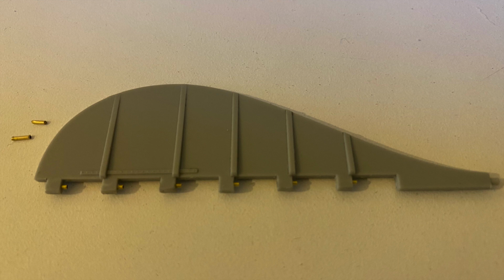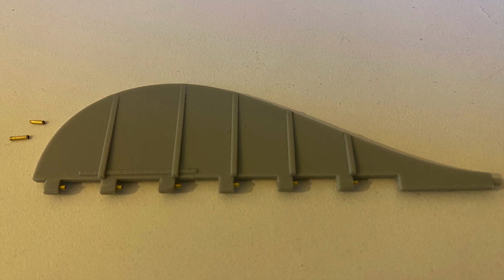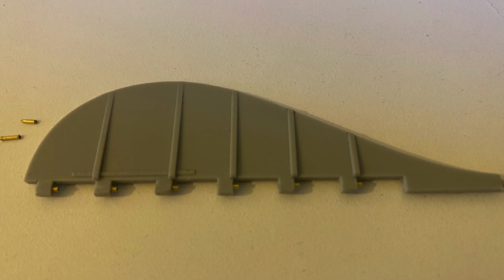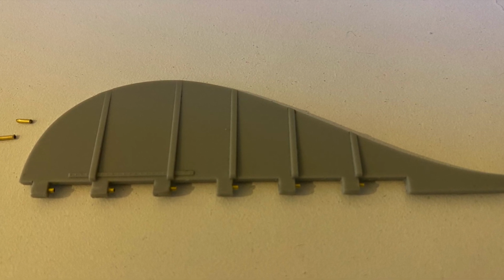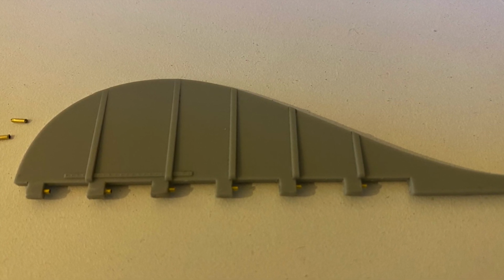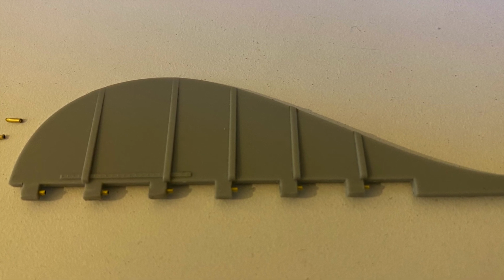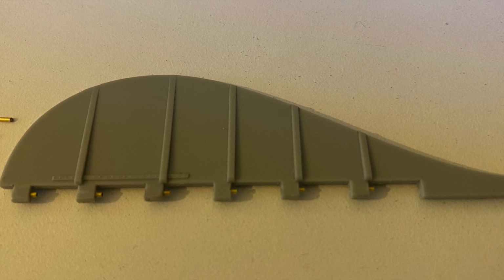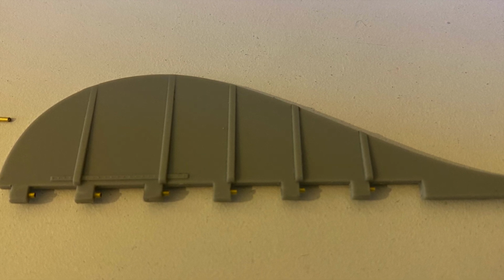This is the final position of the rudder. I decided to take off the plastic nubs on the top of the brackets. And instead I've replaced them just by extending the bushings by the same amount, about 1 millimetre. And this is meant to represent the large bolt heads which secured the rudder in place.